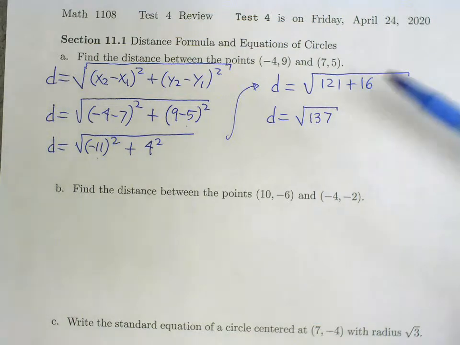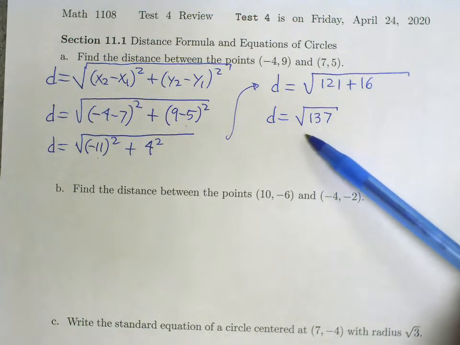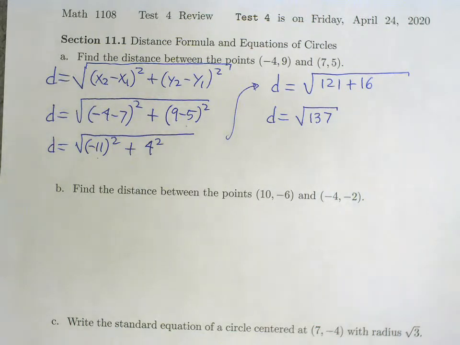But eventually on the final exam, you might have to round this to the nearest tenth. So make sure that you know how to use a calculator. I'm sure that you already know how to do that, but just take the square root of 137, and if you round it to the nearest tenth, that means round it to 1 decimal place. If it says round to the nearest hundredth, then round it to 2 decimal places.